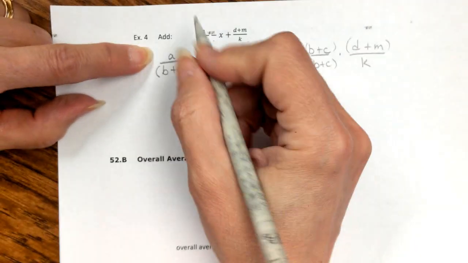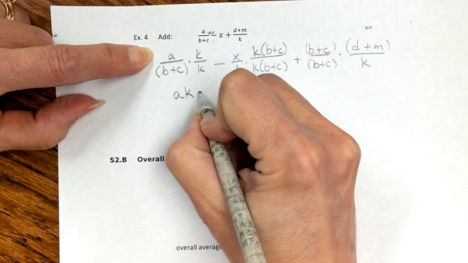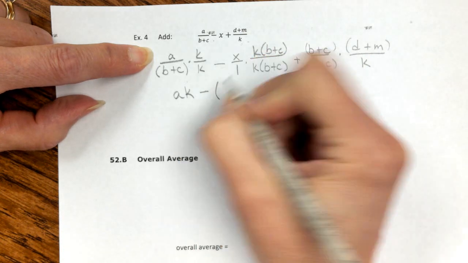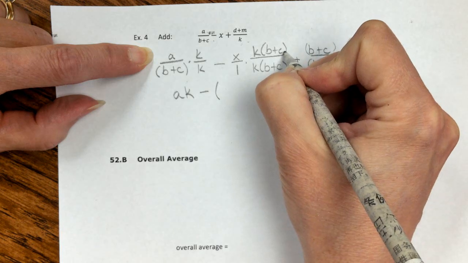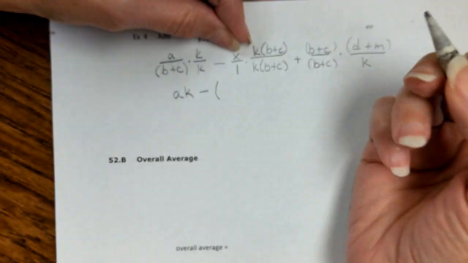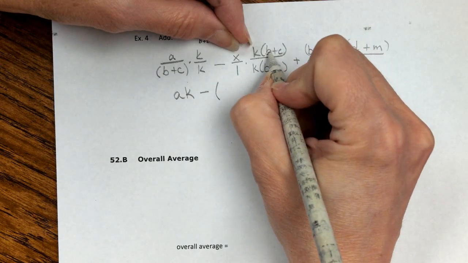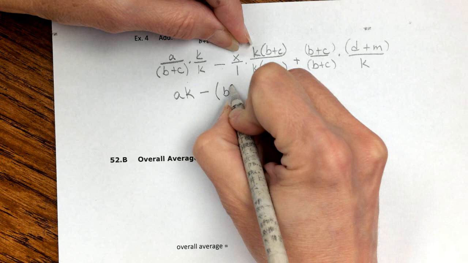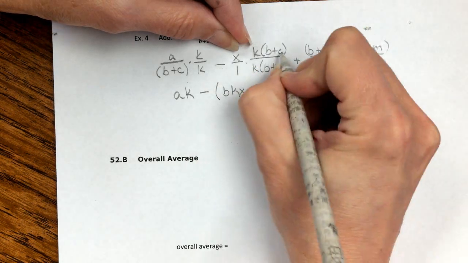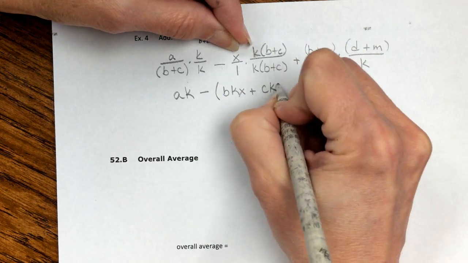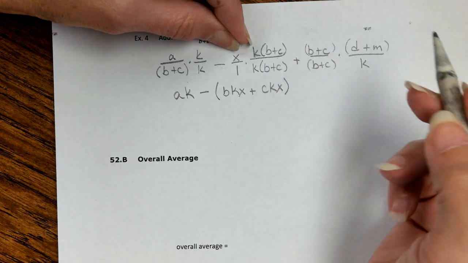Okay, so in the numerator for the first term we just have a k, then we need a minus, and now in parentheses I'm going to put what I get when I take xk times b plus c. Again, I'm going to alphabetize my variables. So I have bkx, and then also plus ckx. So that's from the numerator of the second fraction here.